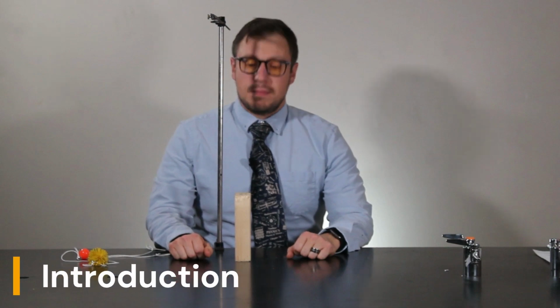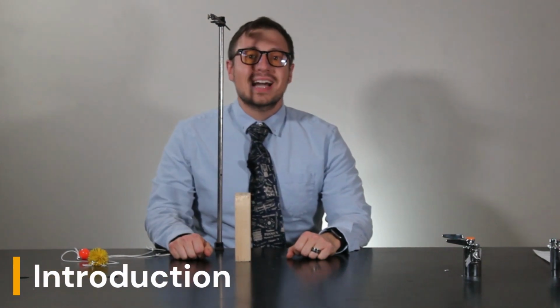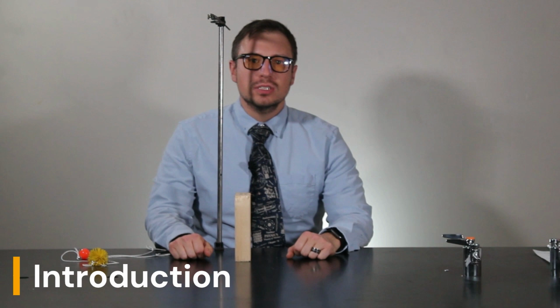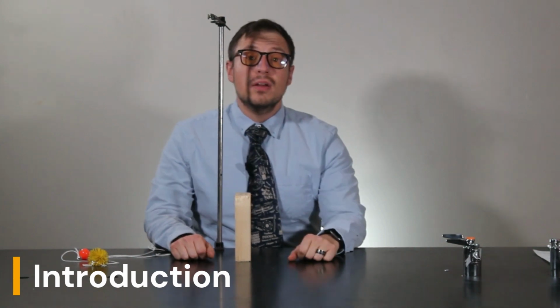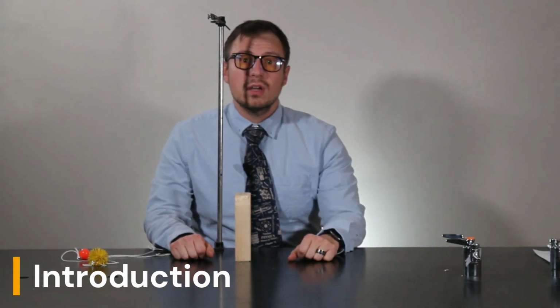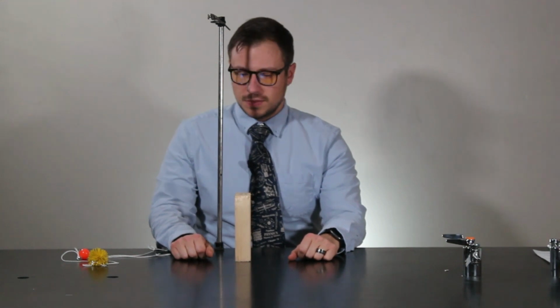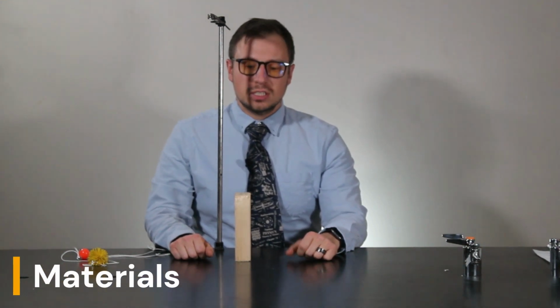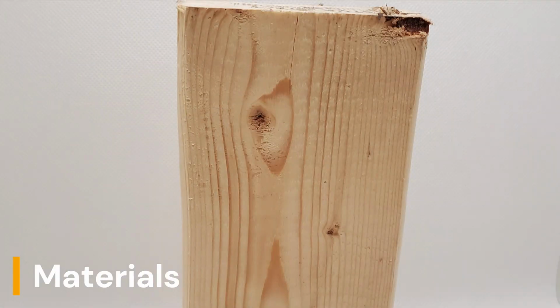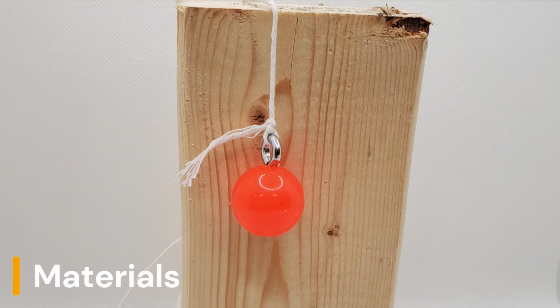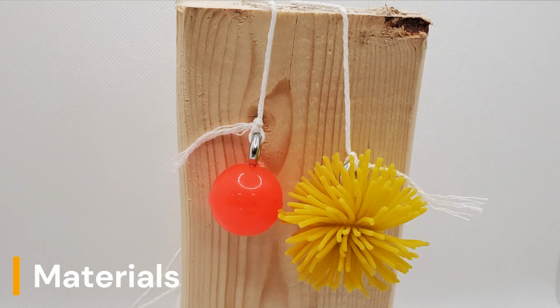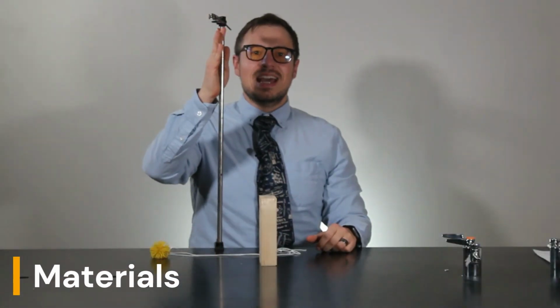Welcome to the Bounce Lab. In this lab, we'll explore the concepts of momentum, impulse, change in momentum, and compare the effects of objects that bounce versus objects that don't bounce. For this lab, the materials that you need will be a block of wood, a bouncy ball with a string attached, a koosh ball with the same length of string attached, and something to hang them from.